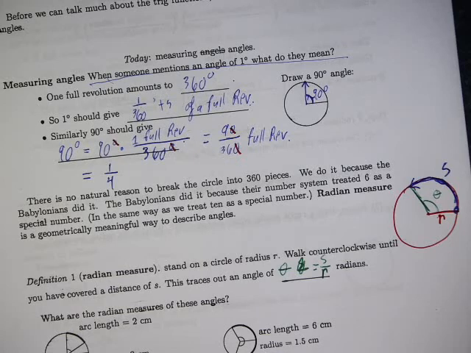And let's even check this out. If I measure the radius in feet, and I measure the arc length in feet, then what does it look like the units on that angle are? Well, feet divided by feet, so it's unitless. There are no units. So really, 1 radian is like a ratio.